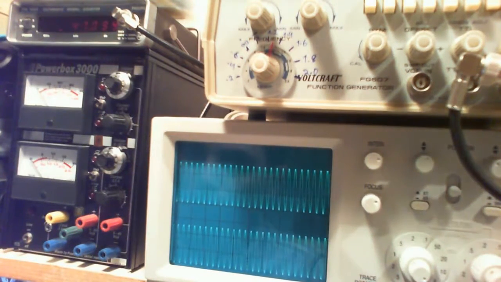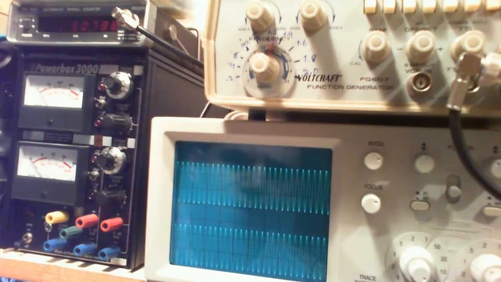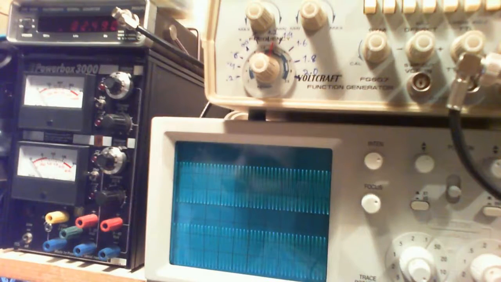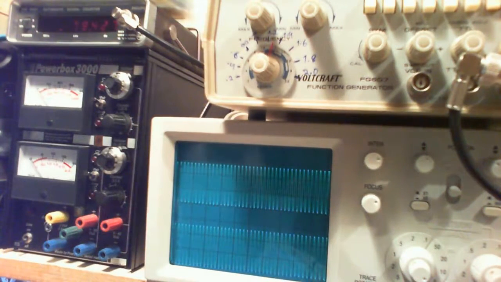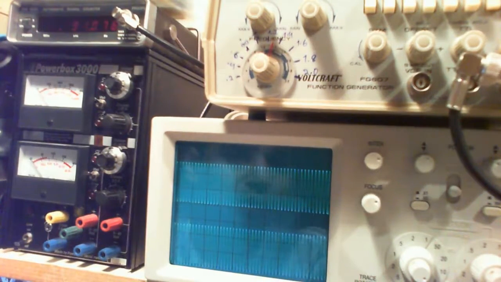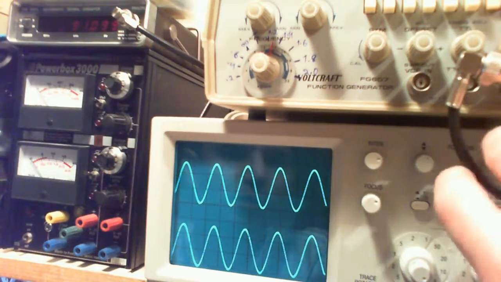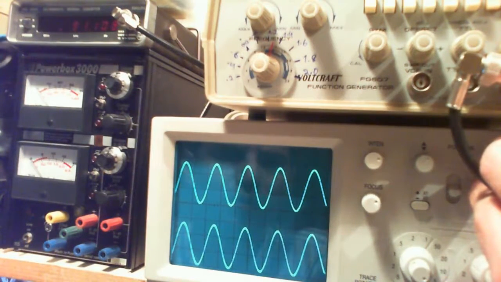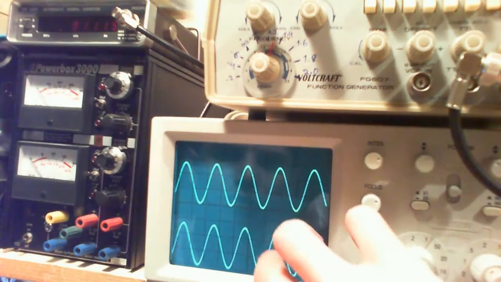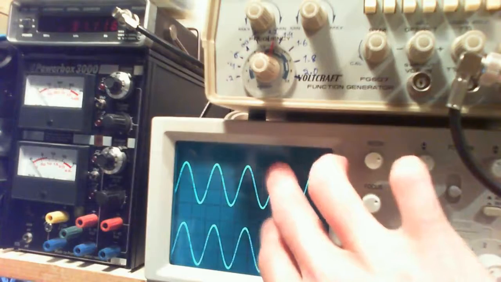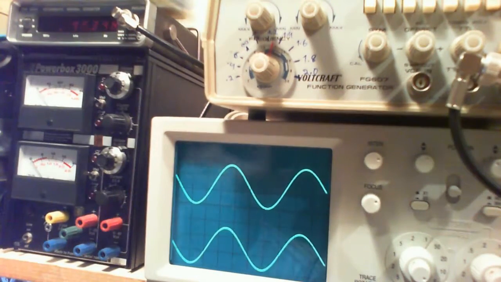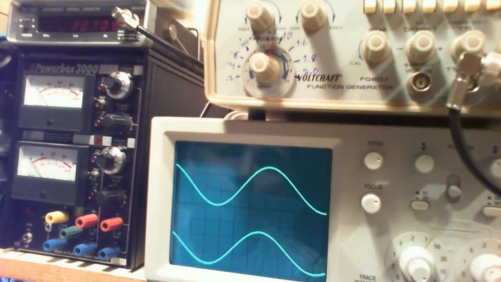So I increase the frequency a little bit, and you see in this range it's actually kind of constant, not changing. Right now I have the same voltage for output as for the input, and it actually happened a long time ago.